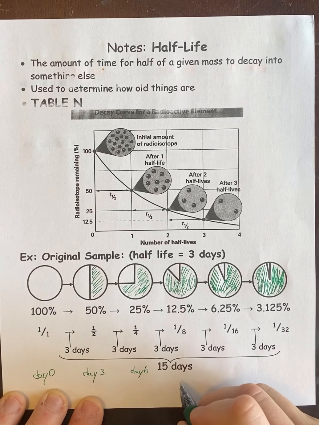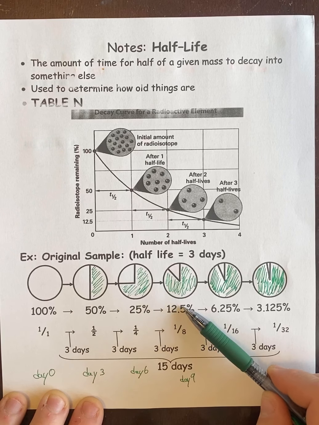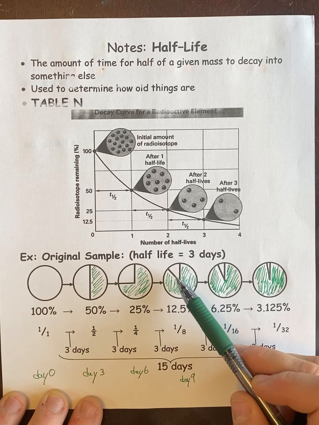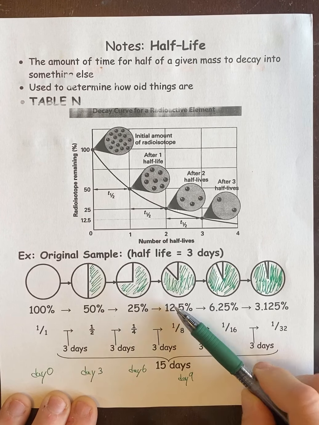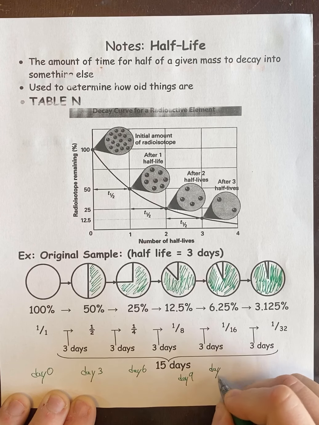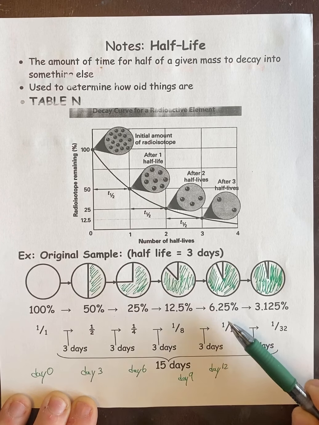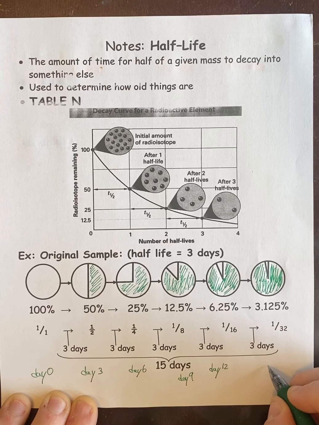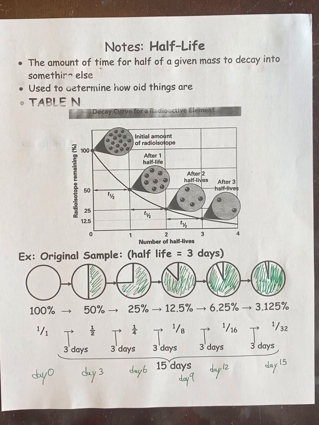After 3 more days, we'll call this day 9, half of that half, so 12.5%, or 1/8 as a fraction. Again, these may not be completely accurate. I just kind of drew these in using Microsoft Word. 3 more days, we'll call this day 12, half of that half. So now we're down to a 16th, or 6.25%. And then 3 more days, we'll call this day 15. This would be 3.125%, or 1/32, and you can see if we keep going, we'll never hit 0.